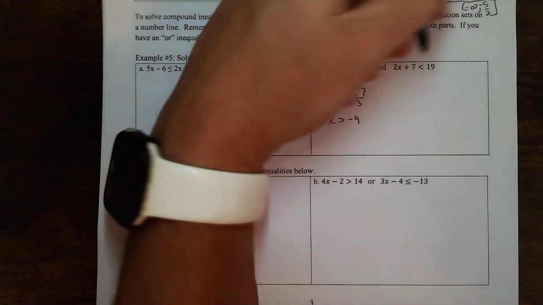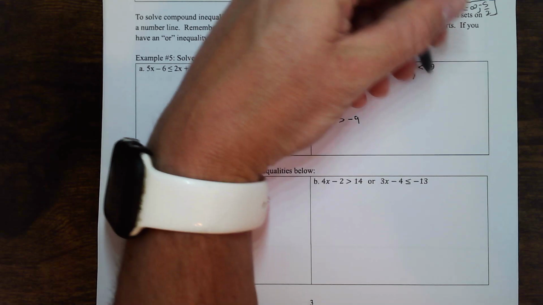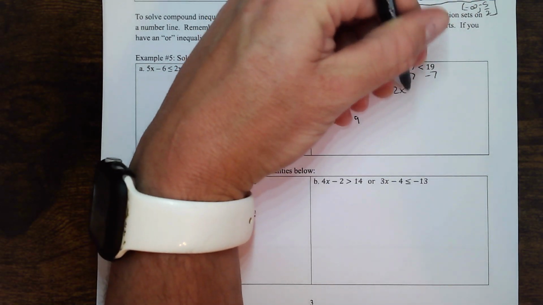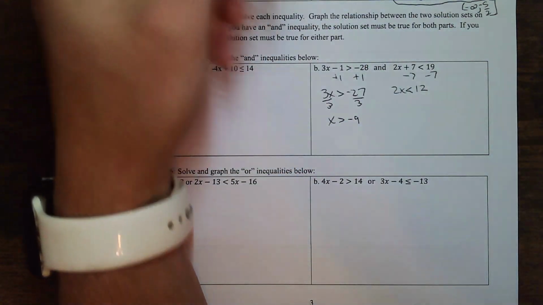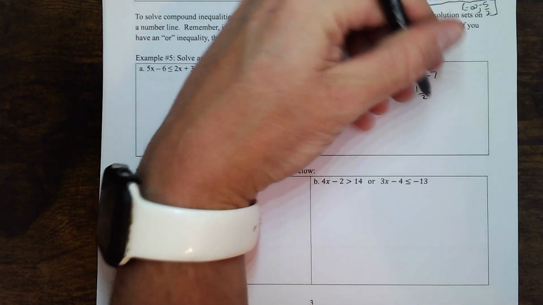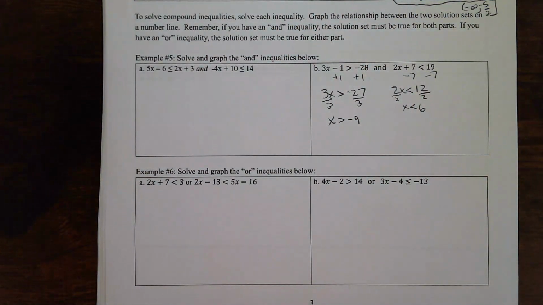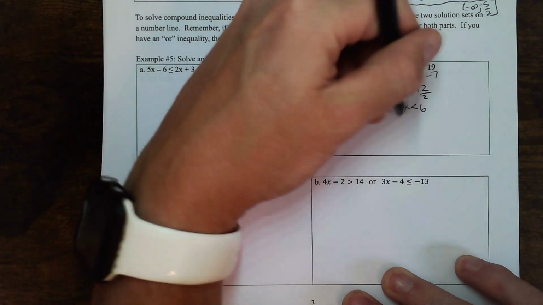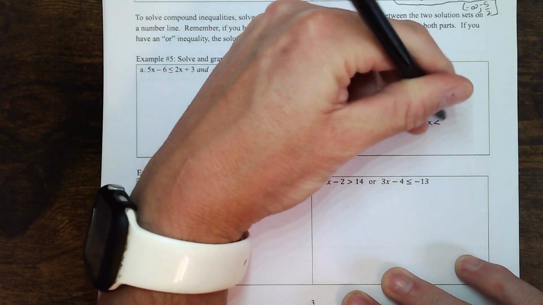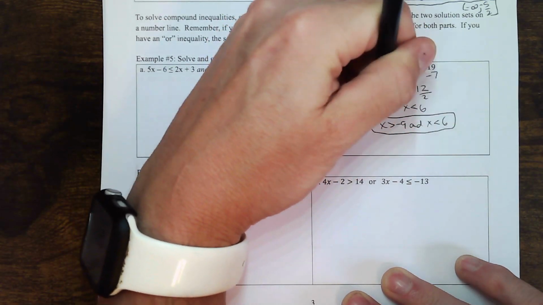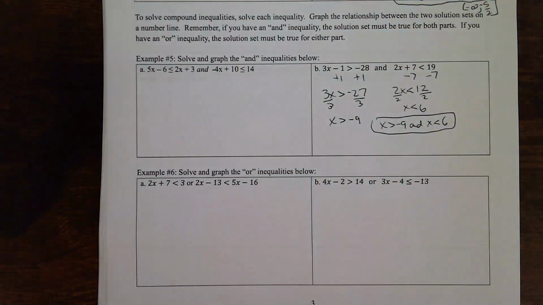On the next one, 2x plus 7 is less than 19. I subtract 7, subtract 7. 2x is less than 12. Divide by 2, divide by 2. X is less than 6. So now for my solution set for solving, my answer is going to be x is greater than negative 9 and x is less than 6. That's my solution set, solving part.